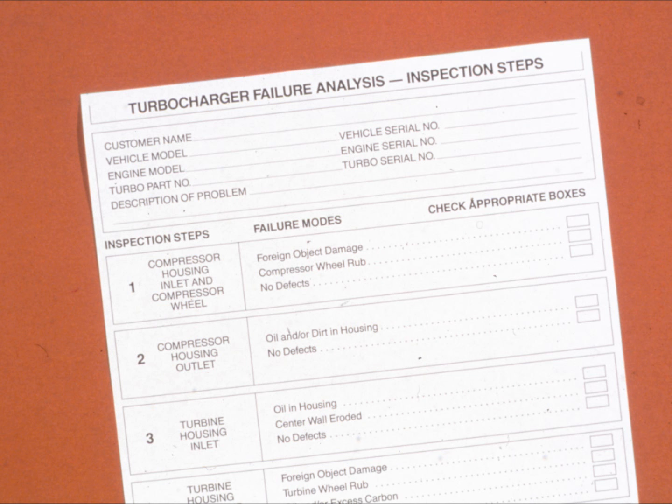If the turbocharger has failed, analysis of your inspection notes should direct you to specific areas of the engine to correct the problems causing the turbocharger failure. It is not unusual to find that a turbocharger has not failed. If your turbocharger passes all the inspections, the problem lies somewhere else.